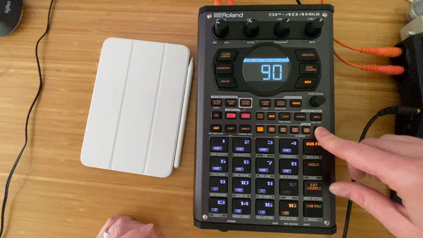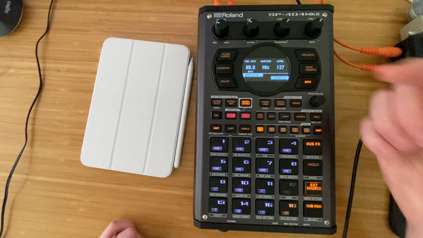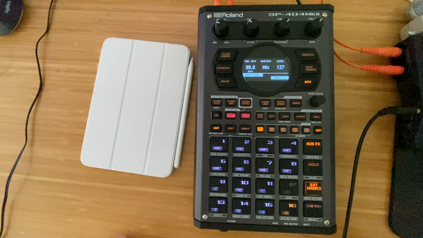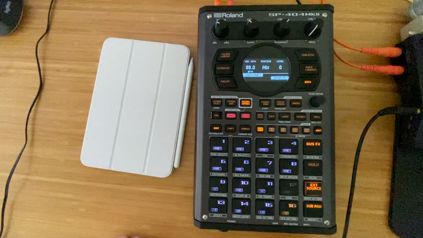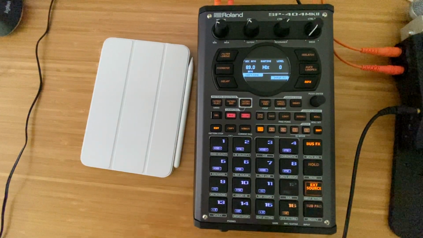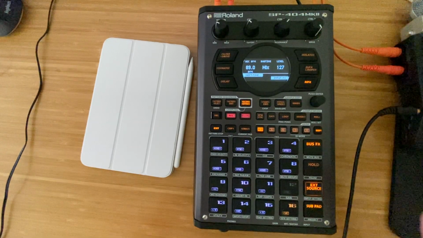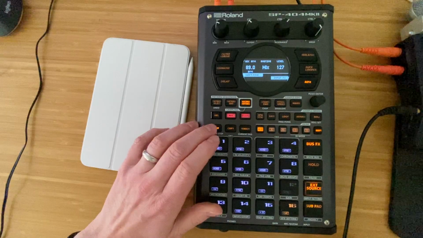One is if you hold shift and input, you want to come in here and just look at your level. This is adjusting the level when you're recording in from an external source and from routing and mix. This can be set to 0 and you will record absolutely nothing, or it could be 127, you'll record at the maximum volume. So just note that this is one place that you want to look at.